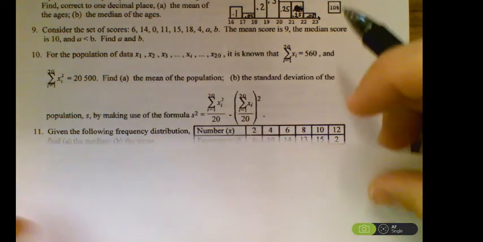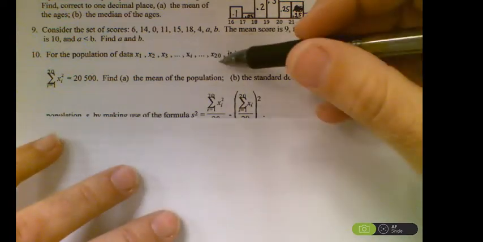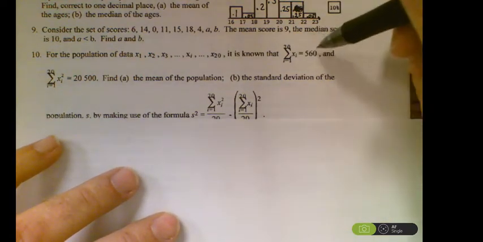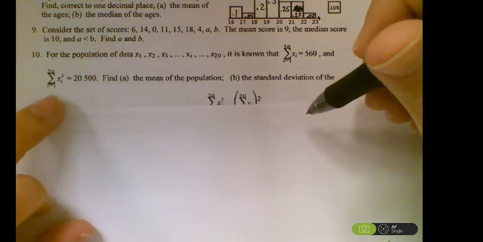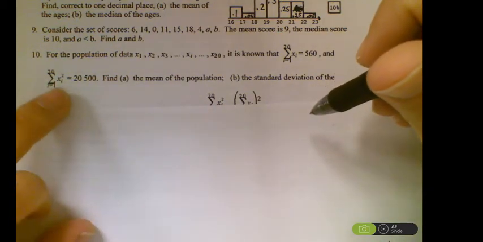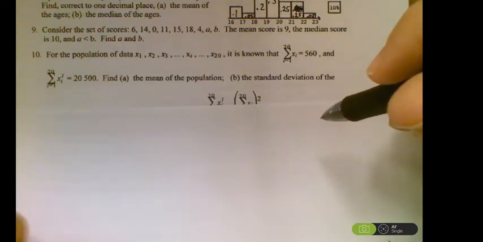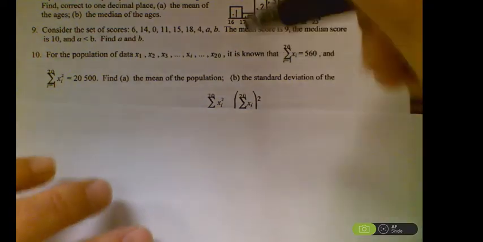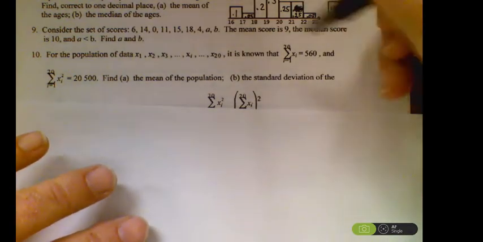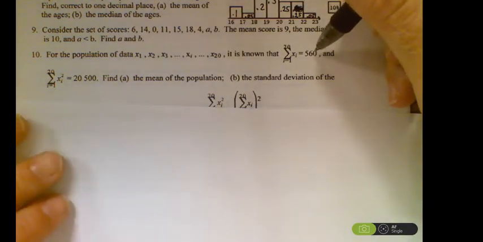Alright, going on number 10 here. So population of data, we got 20 terms. It's known that the sum is 560. And then the sum of the data squared is 20,500. So find the mean. So for just finding a mean, remember all that is the sum of your data, which they're telling us is 560.